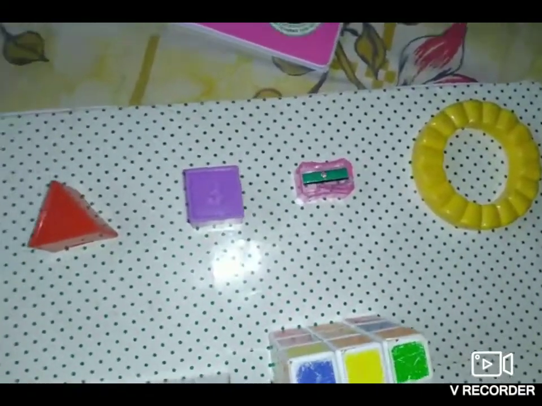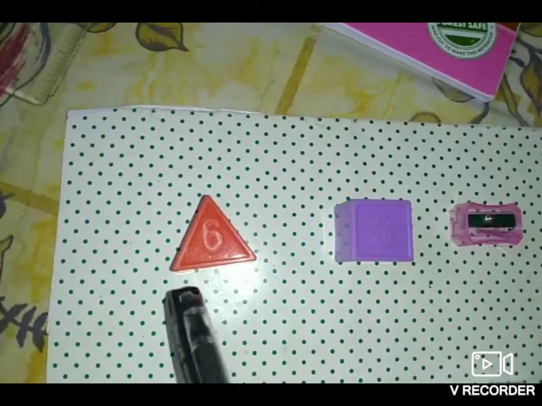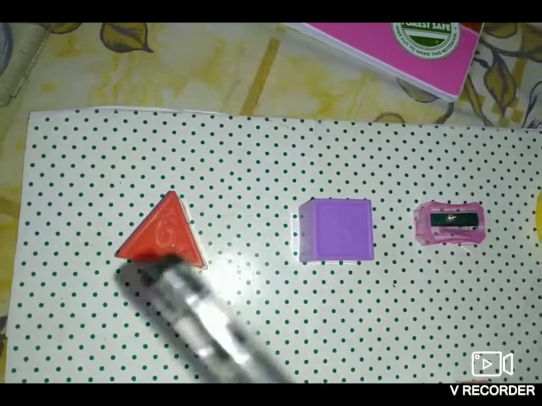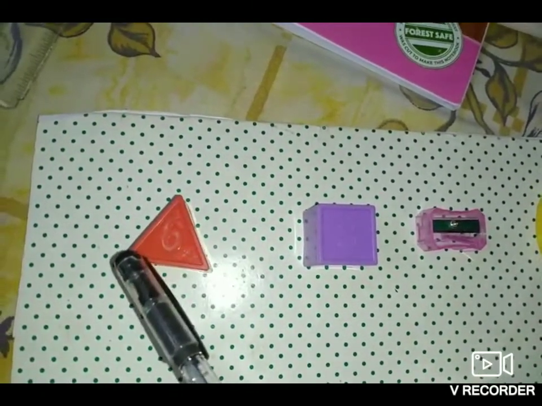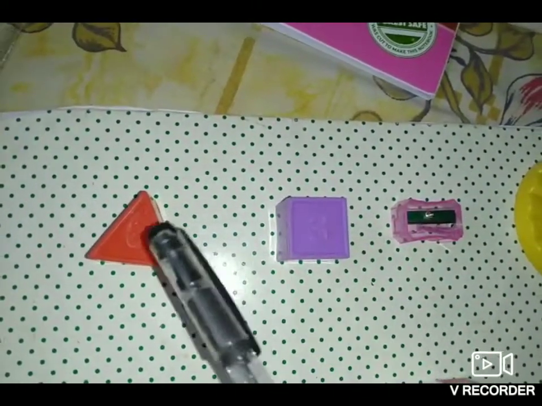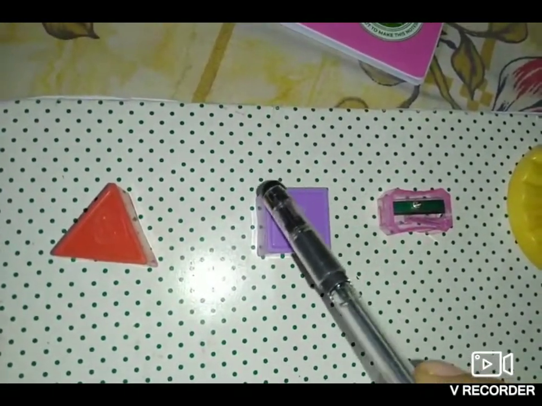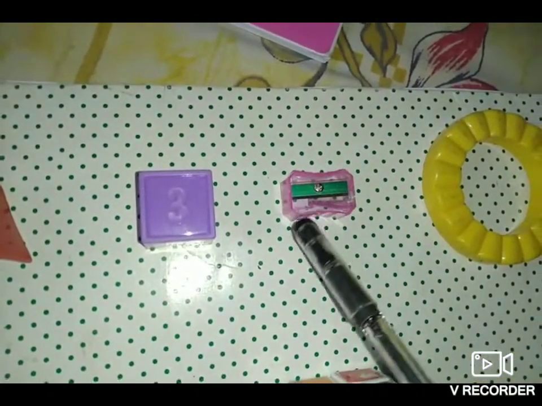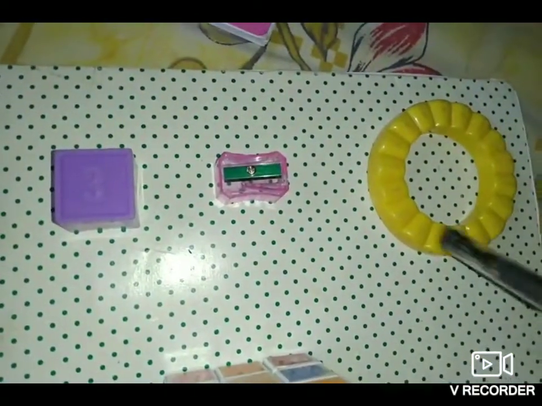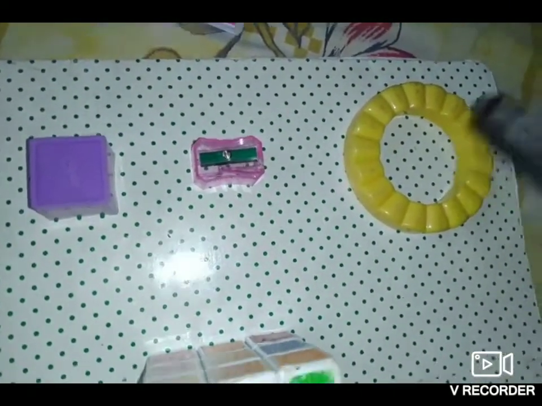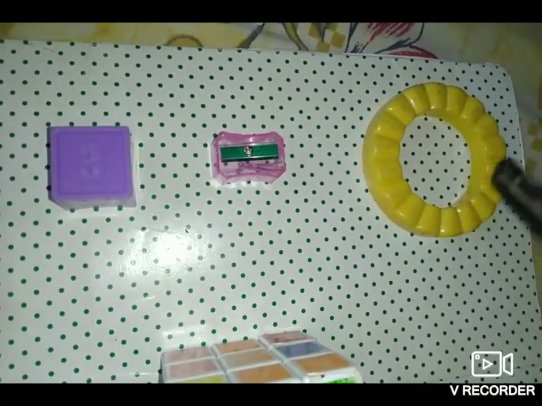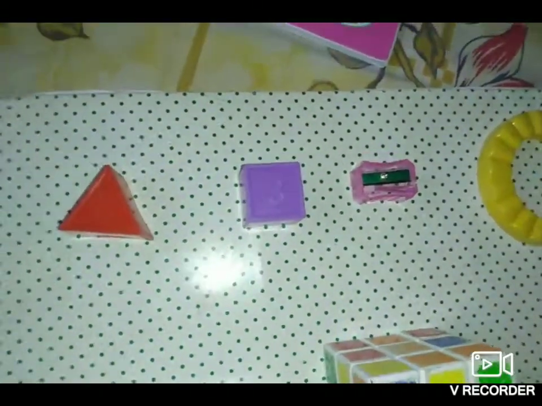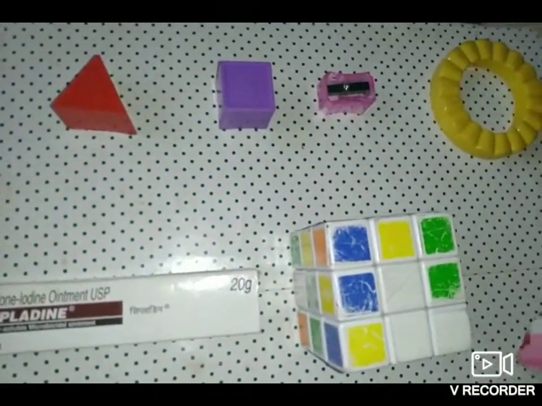Okay. Next we'll come to the corners. Corners you all know. A sharp edge is called a corner. So how many corners are there? 1, 2, 3 in a triangle. In a square, 1, 2, 3, 4. In a rectangle, 1, 2, 3, 4. And in a circle, there is no sharp edge. There are no corners, children. So 0 corners.